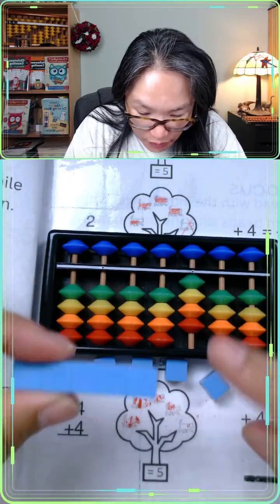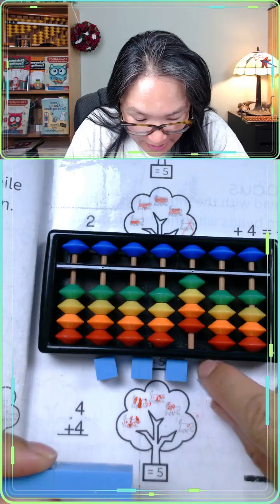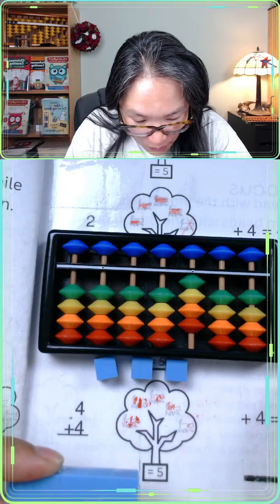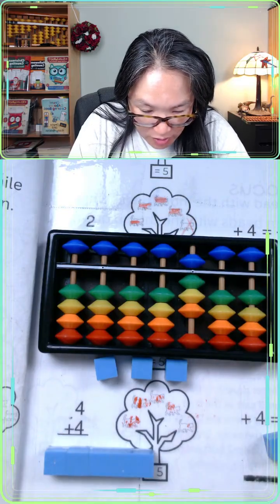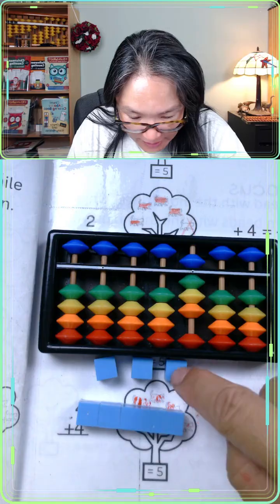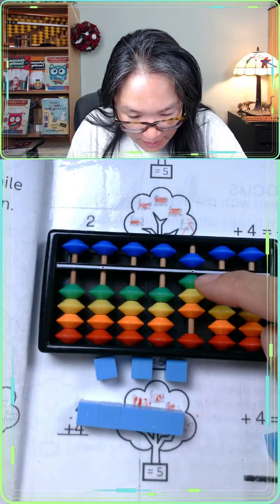So what can I do? I'm going to take this away because this is a loose bead. That's what I got to do. Take it away, and then I'm going to add the 5. So my final answer is 8. 5, 6, 7, 8.